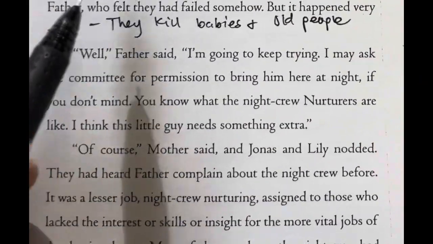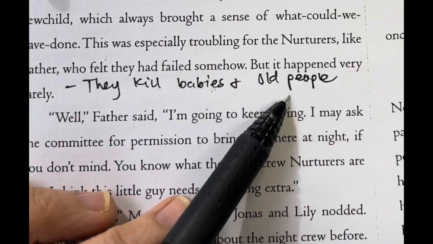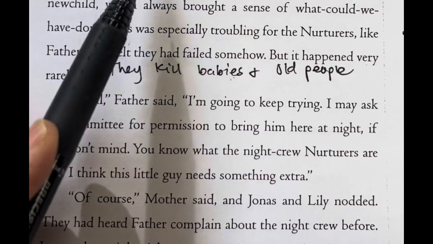So just to summarize, they kill babies and old people. So they kill babies if they're not growing enough, and they kill old people for being old?